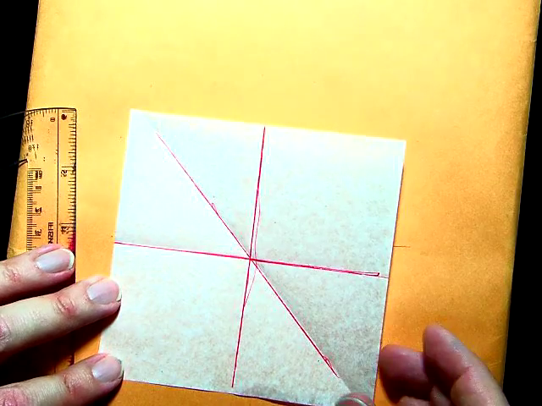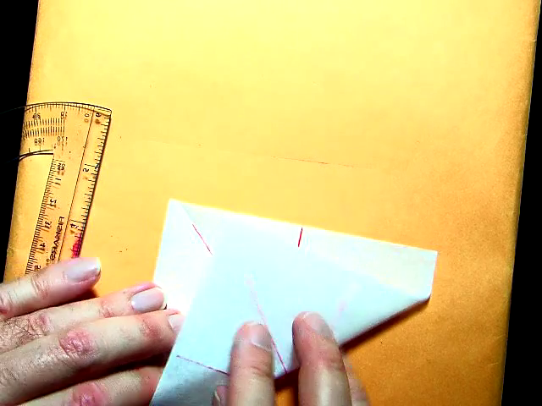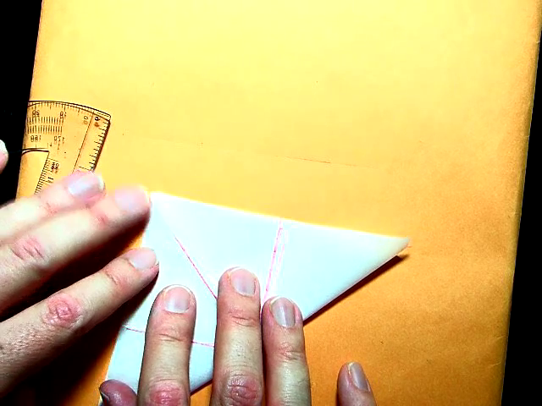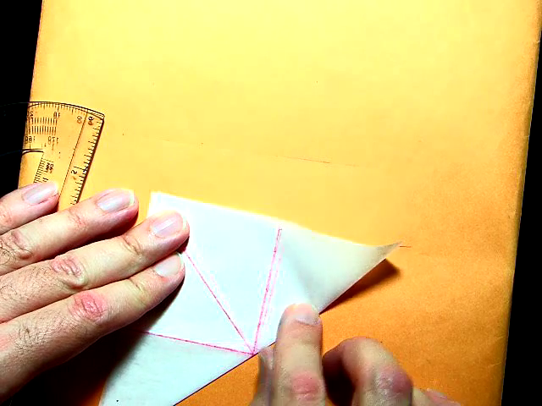Okay, and then we can join the other two corners. We can take the upper left to the lower right corner, and that will also fold over. So that gives us our fourth line of symmetry.